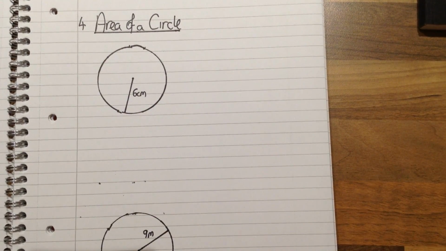Today's lesson is looking at area of a circle. Can you get the title, the grade, and also today's date written in your books? Make sure you've underlined the title with a ruler.